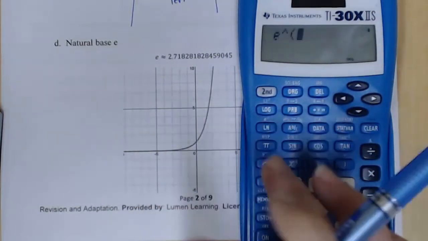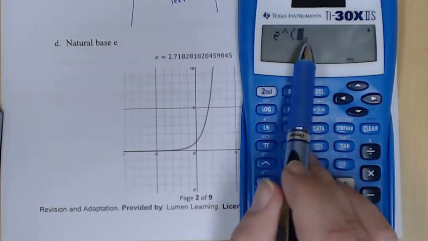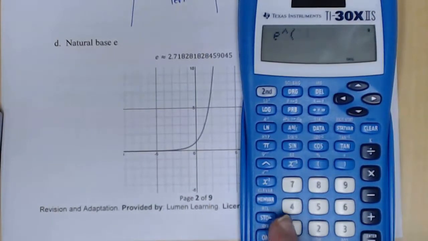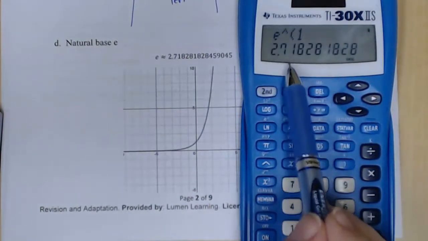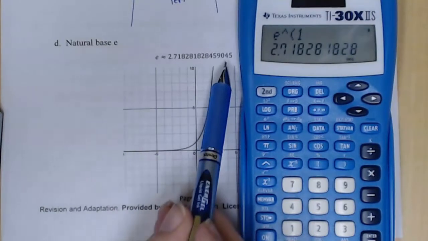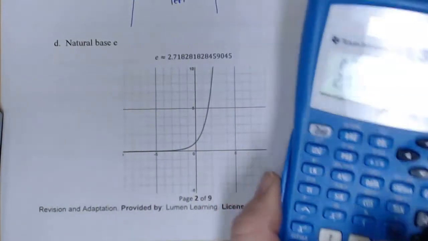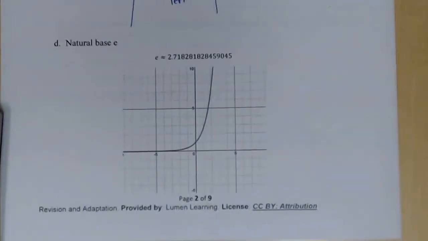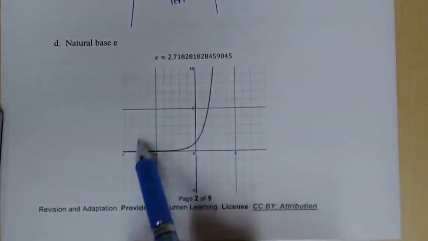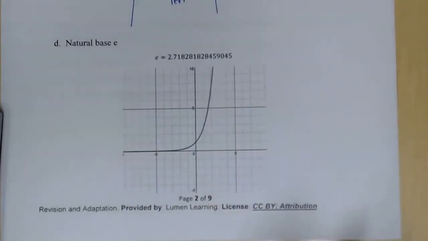And so when I hit second LN, my e is going to come up and I'm going to have to raise it to some power. If I just do it to the power of 1, you can see it's this decimal number here that I have written out. So this e button is similar to your pi button in the fact that it is a value, it is not a variable. And then here's a nice graph of it as well, and you can see it follows suit to what we were just doing with the last function.